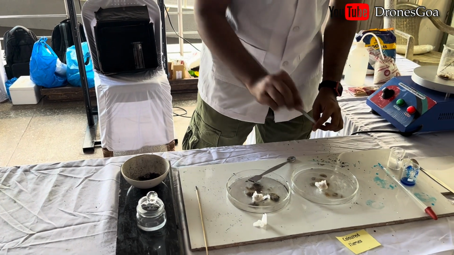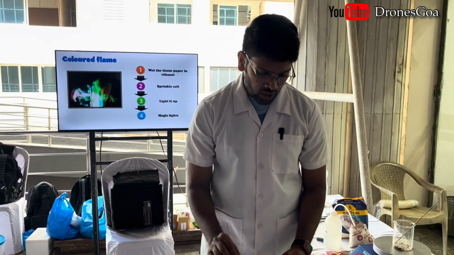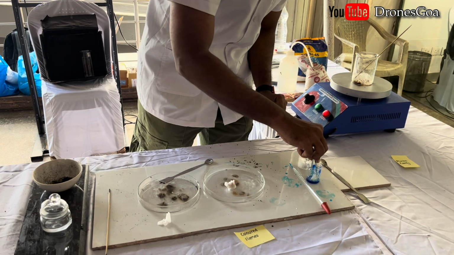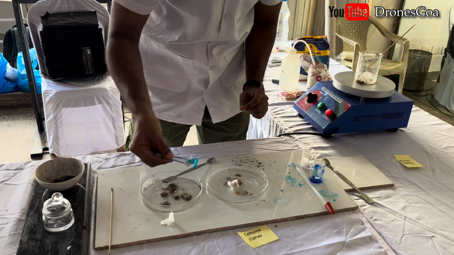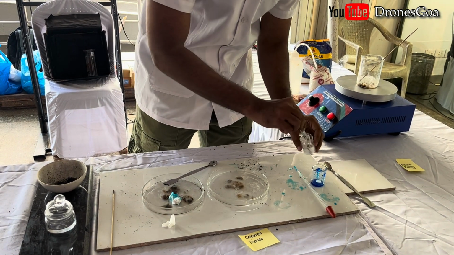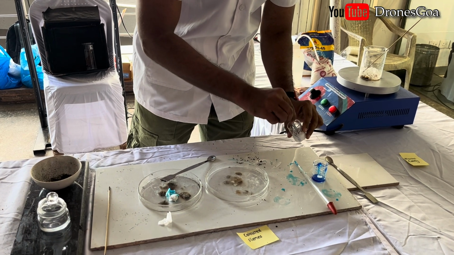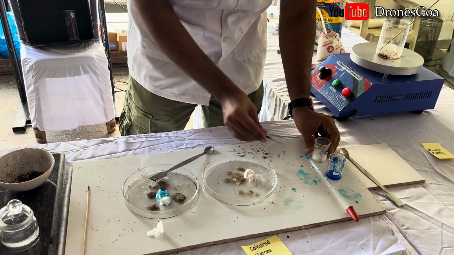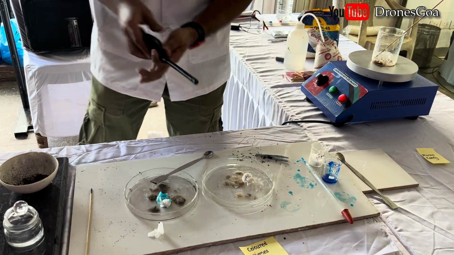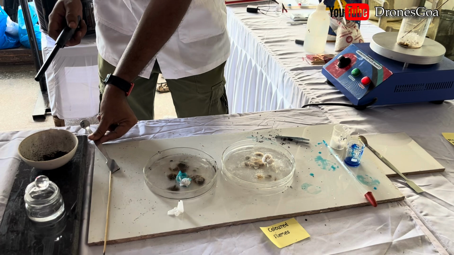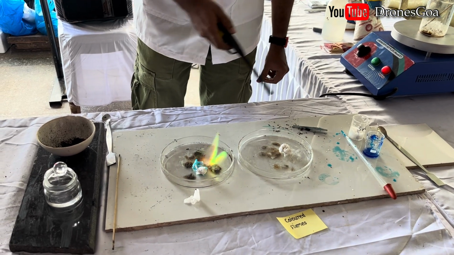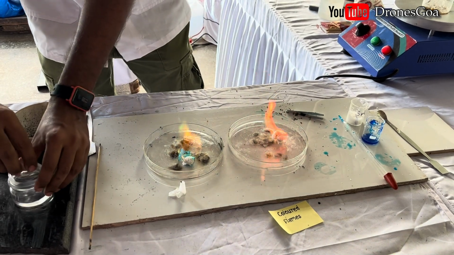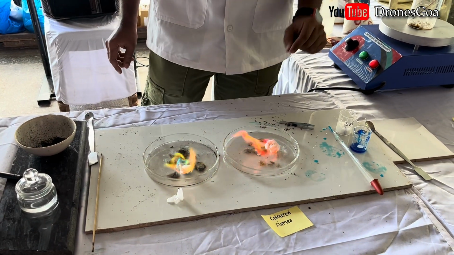So I have two pieces of tissue paper dipped in alcohol. I'll put some salt onto it. This is a blue color salt which I have, and similarly a colorless salt. I'll tell you what these salts are, and we'll put it on flame and see different colors. So let me first light the blue salt, which gives the green flame, and that was a white salt which gave you the crimson red color flame.